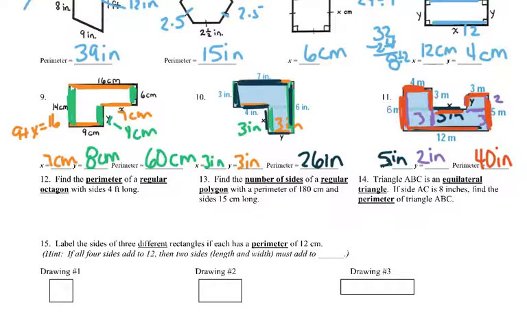Find the perimeter of a regular octagon. Each side is 4. But aren't there 8 sides in an octagon? So they would all add up to 32.